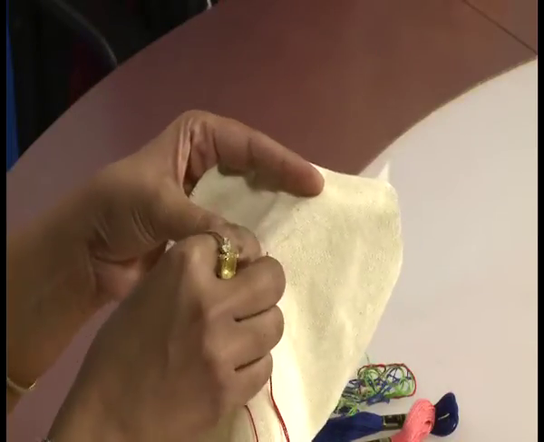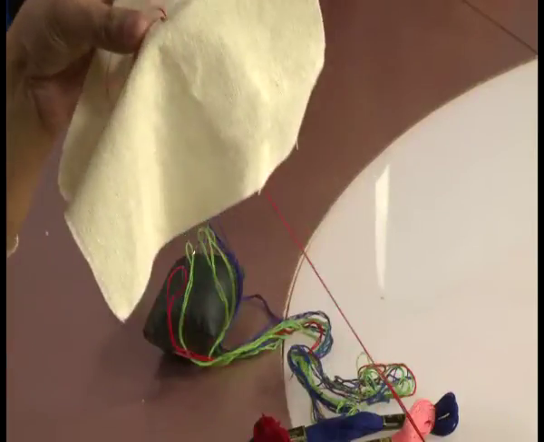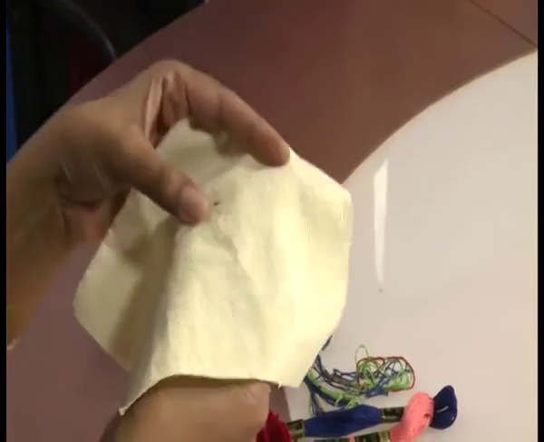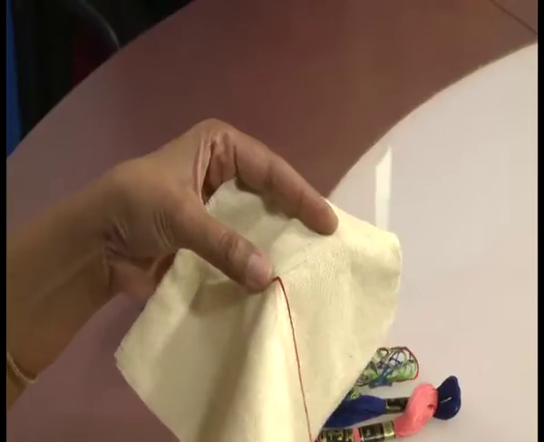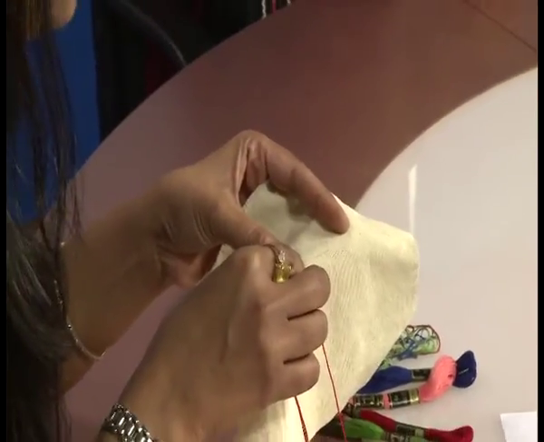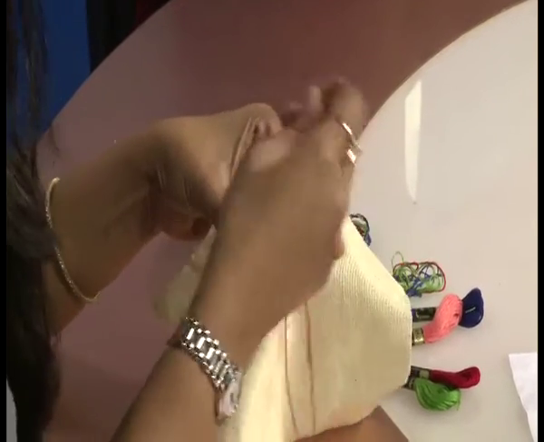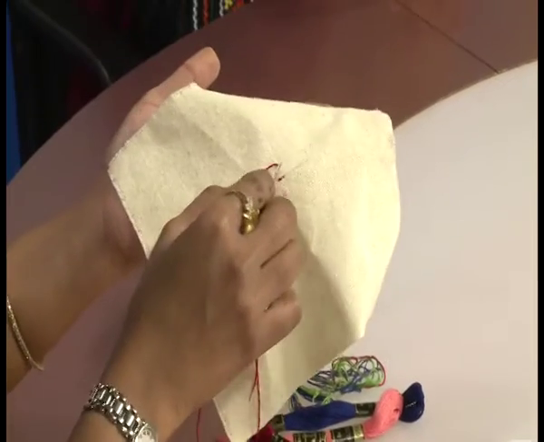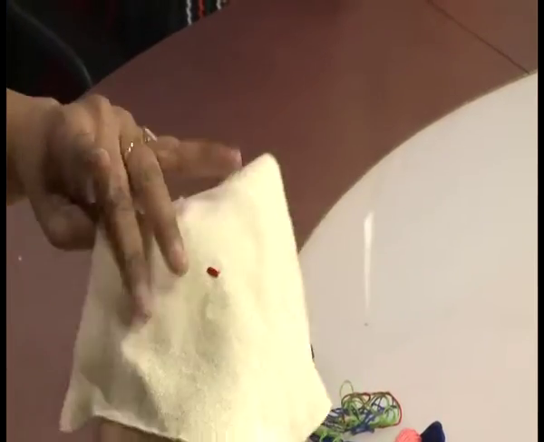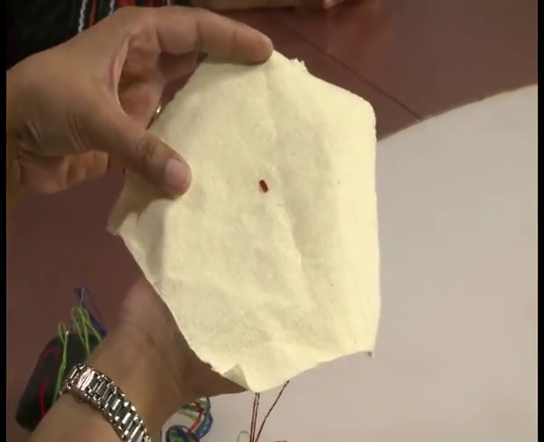Now we will again take the next yarn on the same line, go down and come back on the other side. We will keep on repeating the same thing unless we are done with the design. So as you can see, a dotted line is formed at the back, and when you will see in the front, it will give the effect of a filling satin stitch. Thank you so much, Sarika.